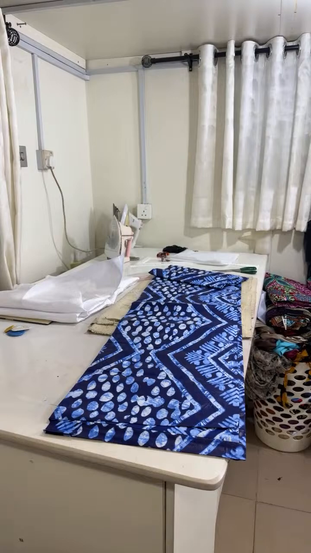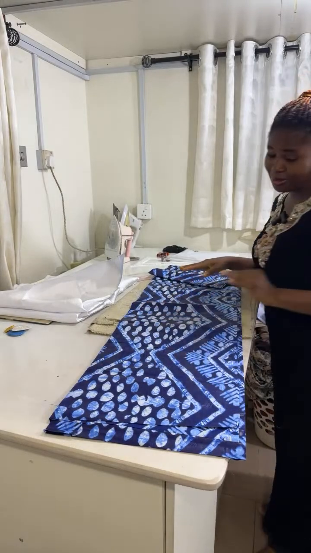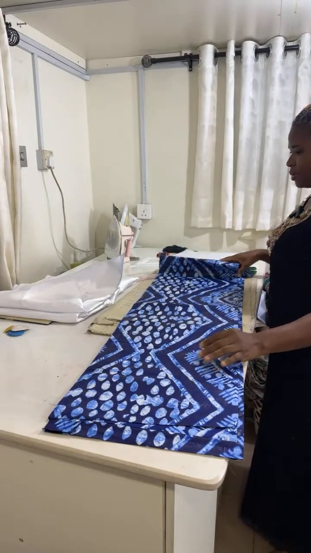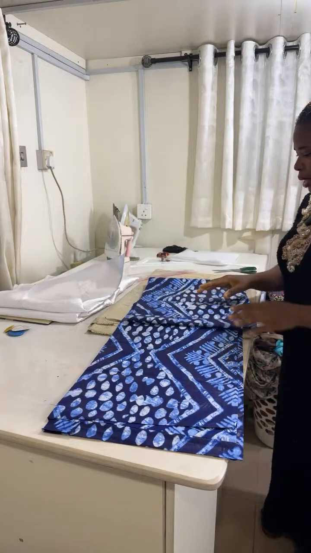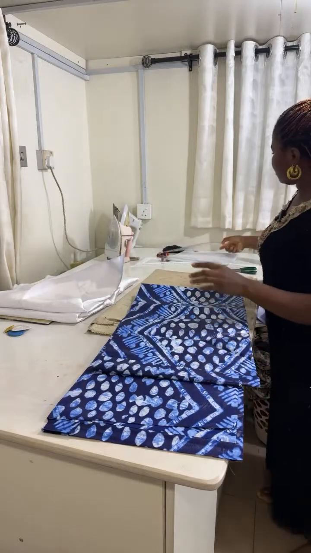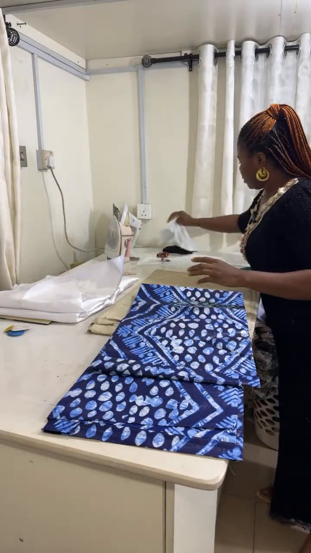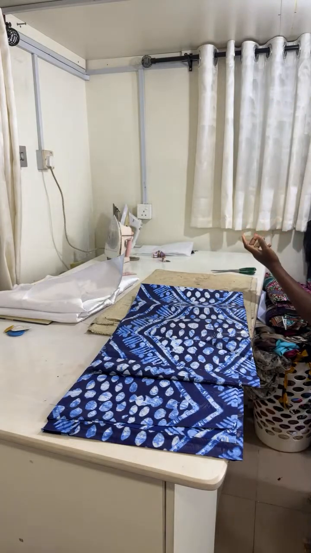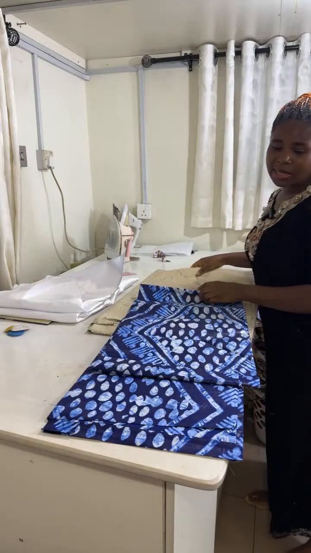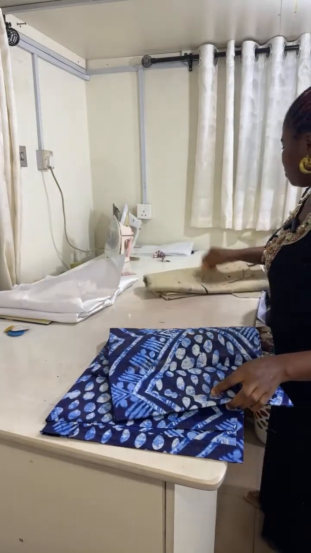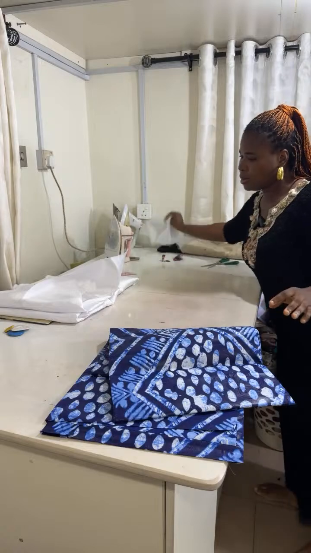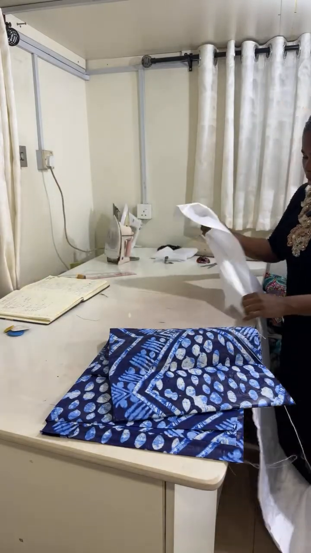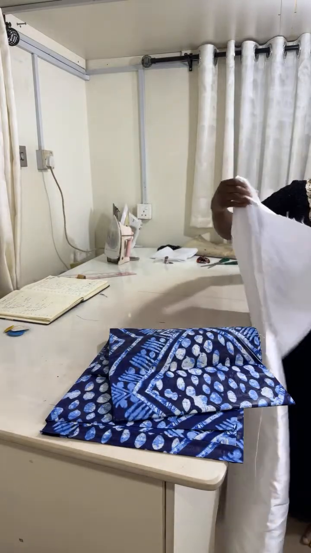So let's do this. This is the fabric I'm going to be using. It looks so similar to the same fabric on the thumbnail. For this style, you need roughly 4 yards, or just twice the length of the person's gown length. Then you need what you'll be using to do the collar.